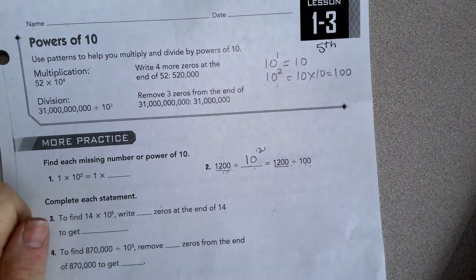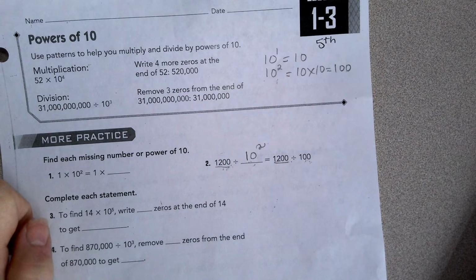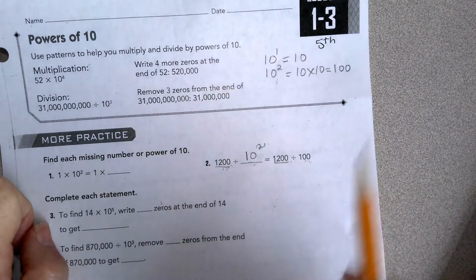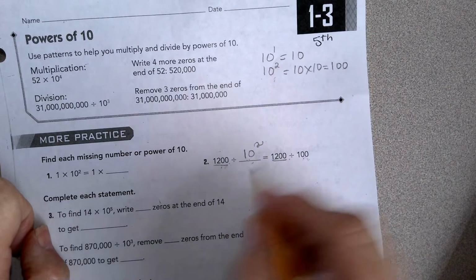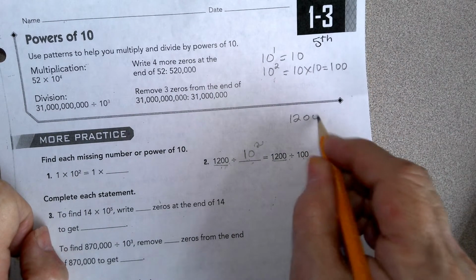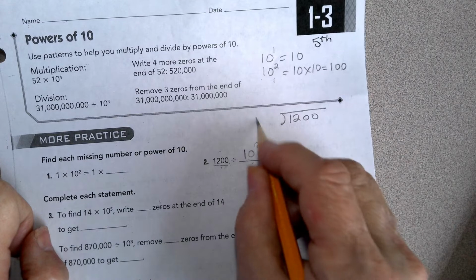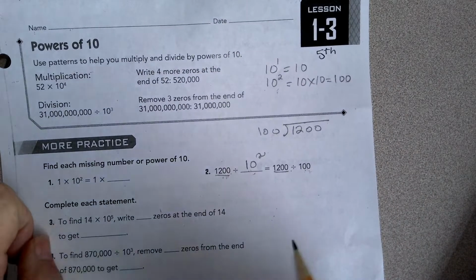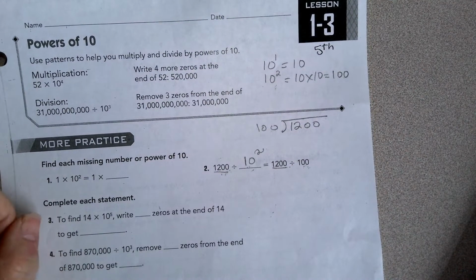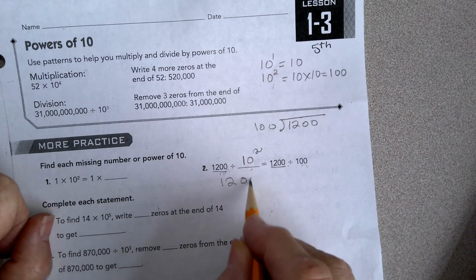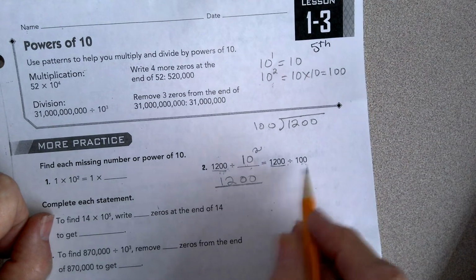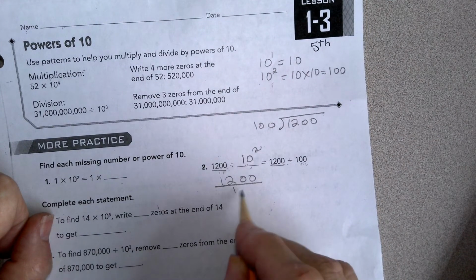Now, I'm going to work this one out because this is really kind of cool. When you're dividing by a 1, a 10, 100, or 1,000, I'm going to divide it like this. In 5th grade, normally you would see 1,200 divided by 100. But when you've got all these zeros, watch how easy it's going to be if we write it a different way. Go ahead and put 1,200 divided by 100. Okay.